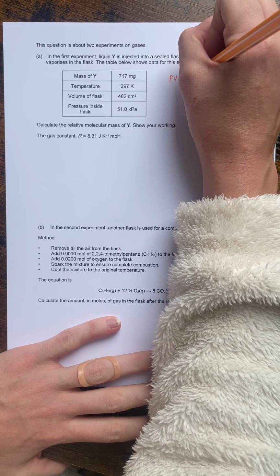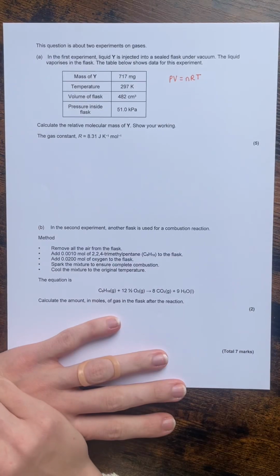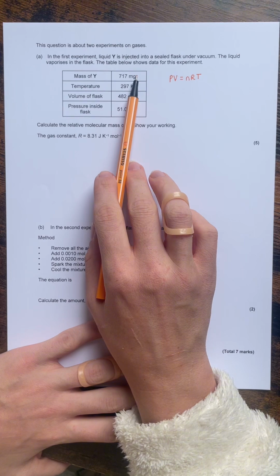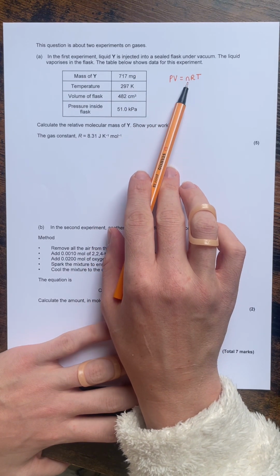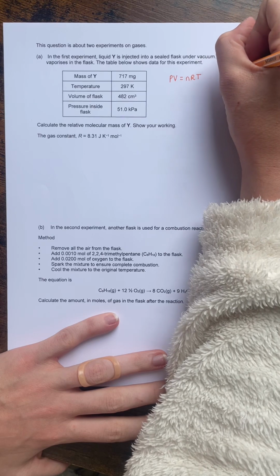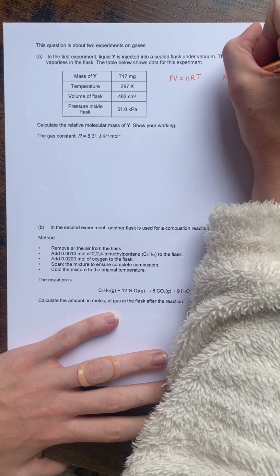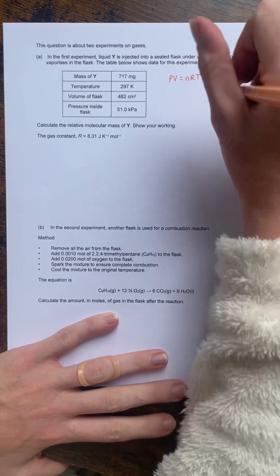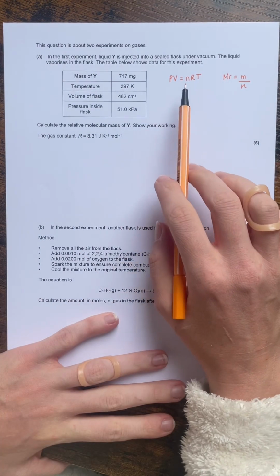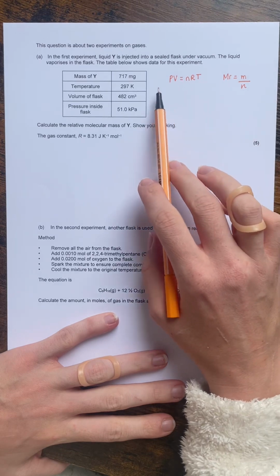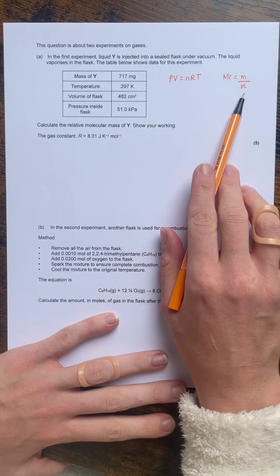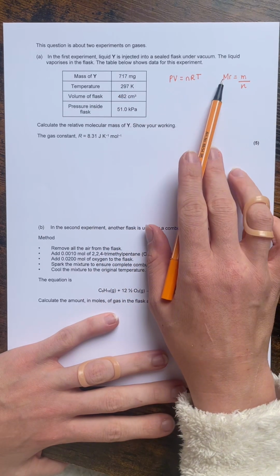PV equals nRT, and then if we're wanting to work out relative molecular mass, that's where the mass here comes in. We can rearrange this to get moles, and then Mr is mass over moles. And we could, in theory, kind of sub in and everything, but I personally am just going to work out moles, and then I'm going to sub it into here to get the Mr.